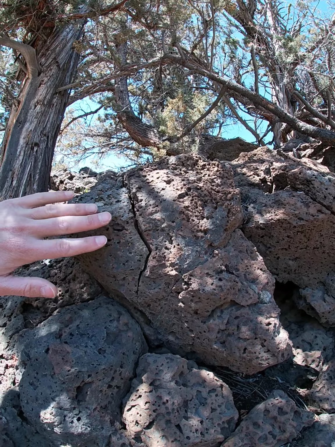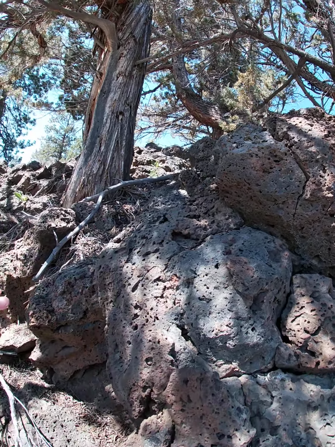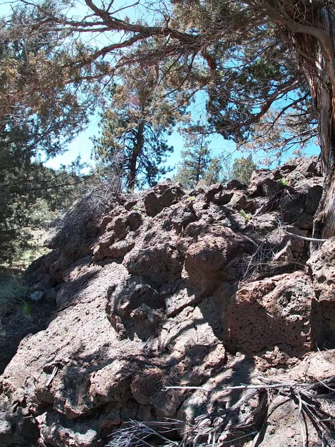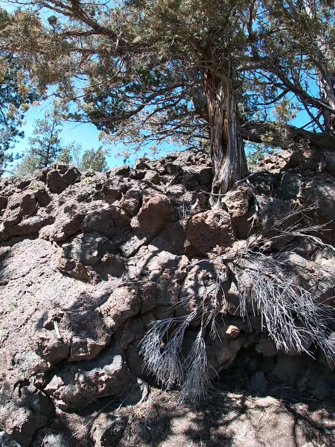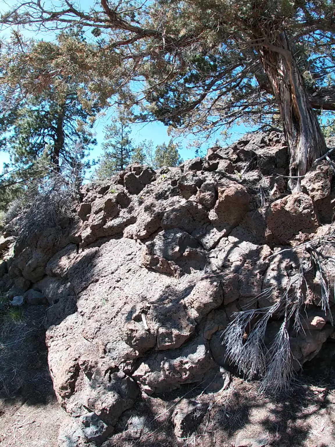So the question is, what can the bubbles tell us about where we are in terms of this being the edge of the flow or the inside of the flow? I think we're going to stop it right there. That's site 1.